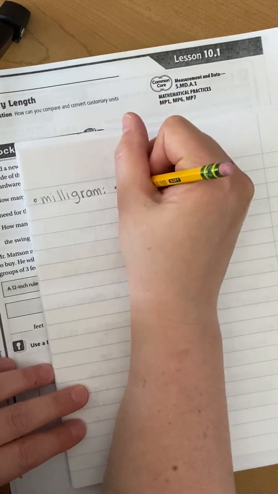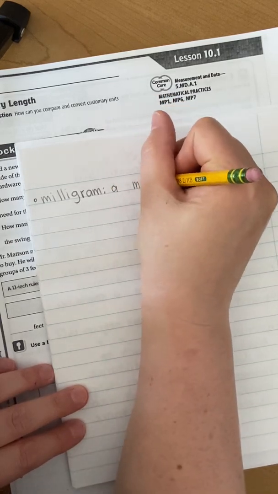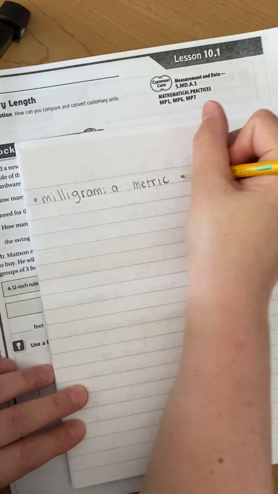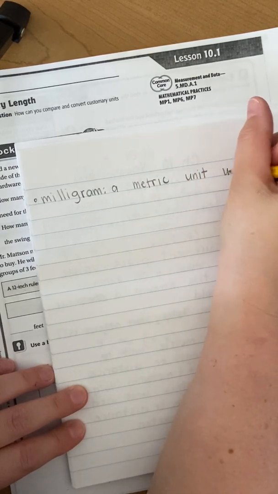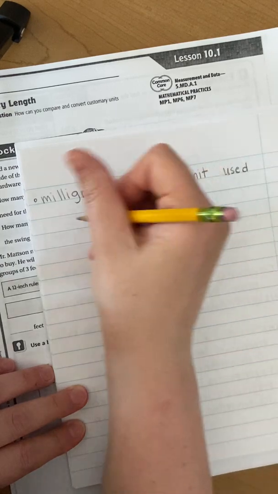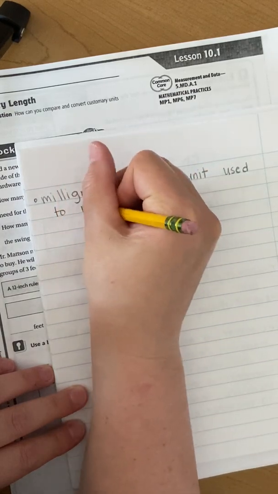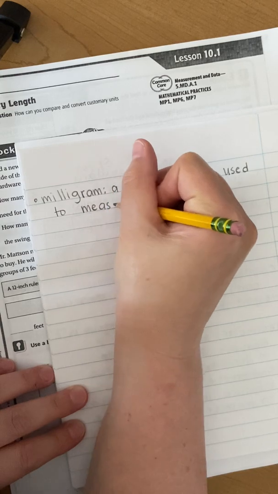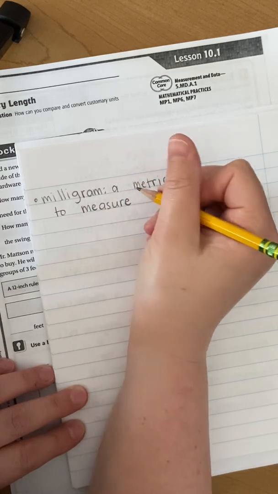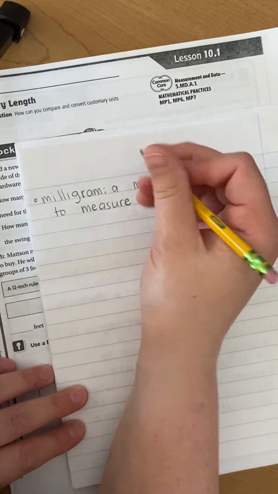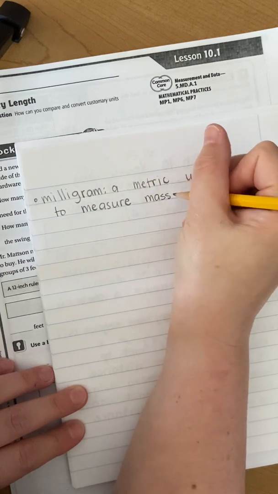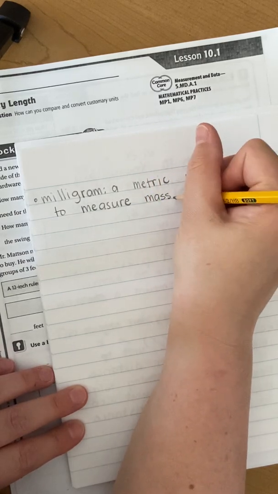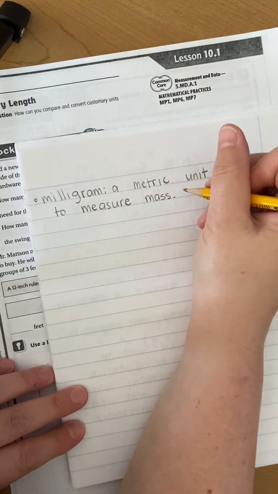Milligram is a metric unit used to measure mass, okay?